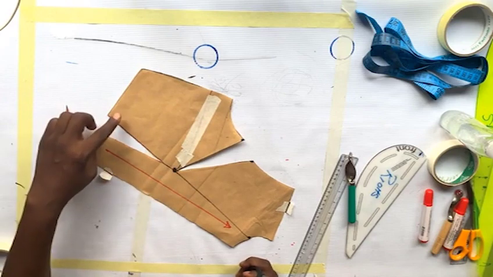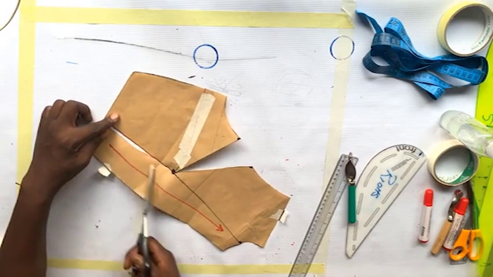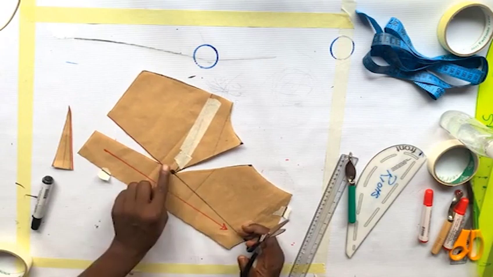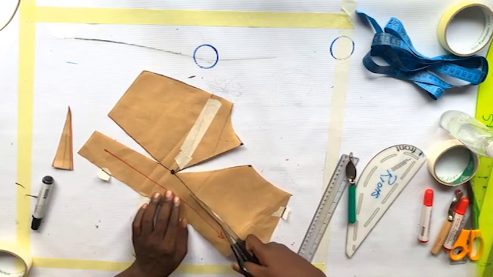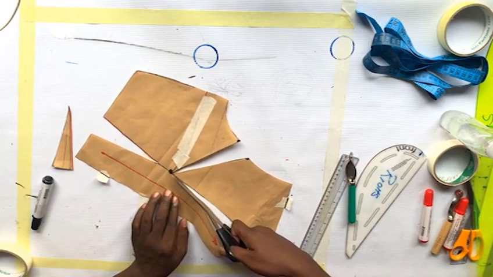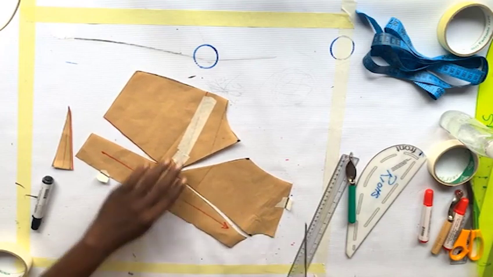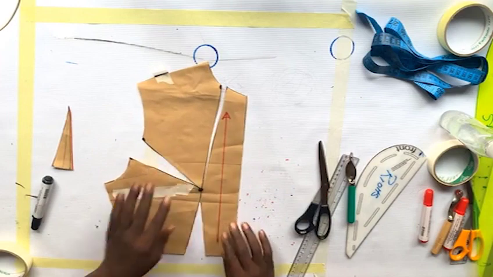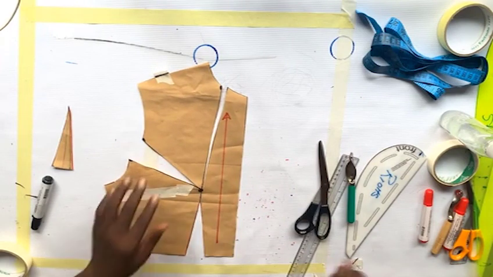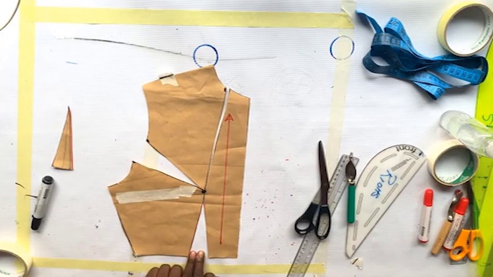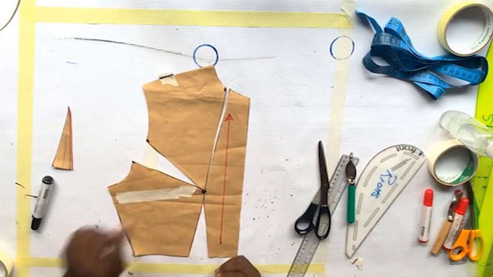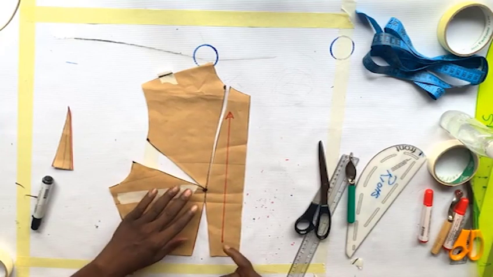Otherwise you cannot close. When you try to close, you have issues. You would need to cut this area before. So let me cut my area all the way to that point like this. Now, look at what I'm going to do. Just pay attention to the neck area. You know there's a dart here. So I'm just going to close that dart and you realize that the neck area is going to open up.